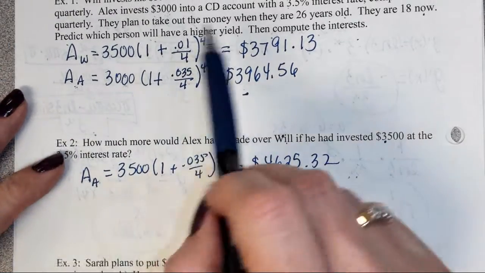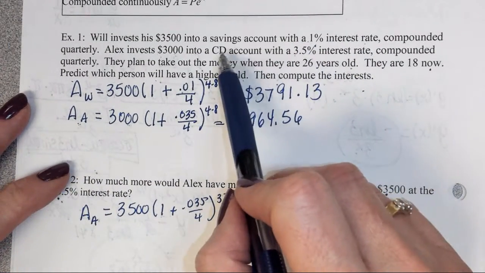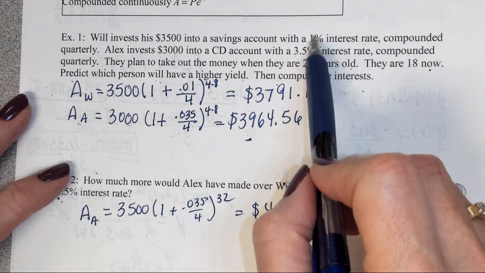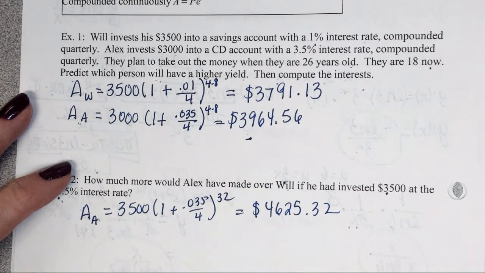Do you guys know why some people choose not to put money into a CD account even though the interest rates are generally higher? Do you know the difference in a CD versus a savings? No? It's a certificate of deposit. Yeah, you have to wait until it matures.